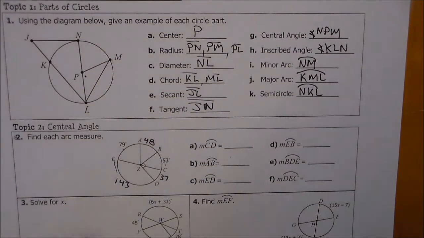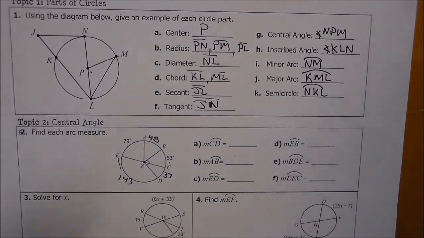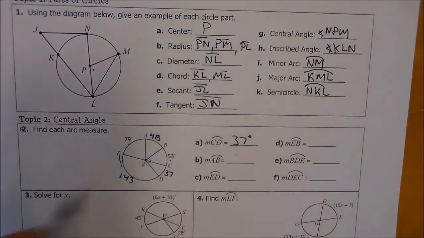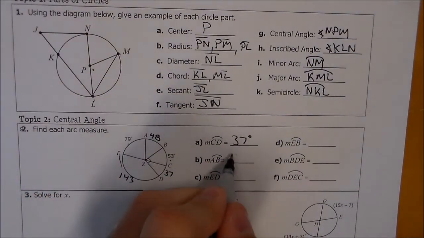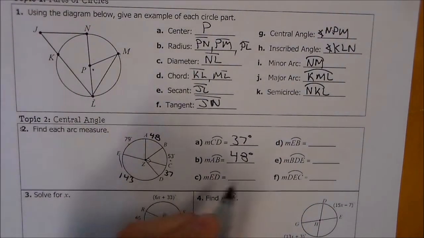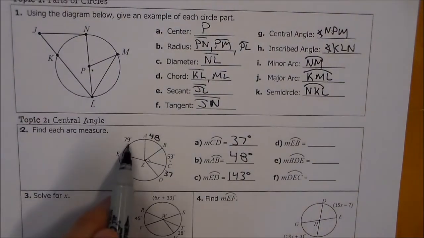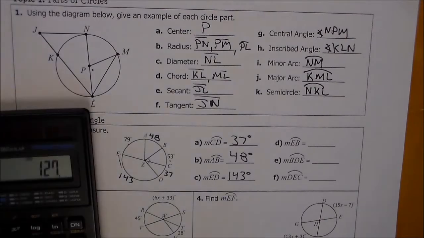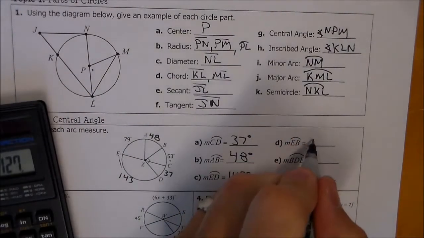So now that I have all these parts, I can go in and find the arcs. So CD is 37 degrees. AB is 48 degrees. ED is 143. EB is going to be 79 and 48. Add those together, I get 127.